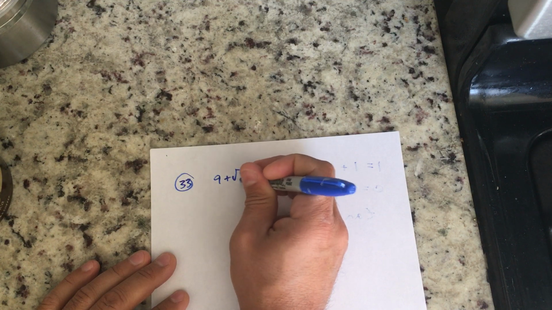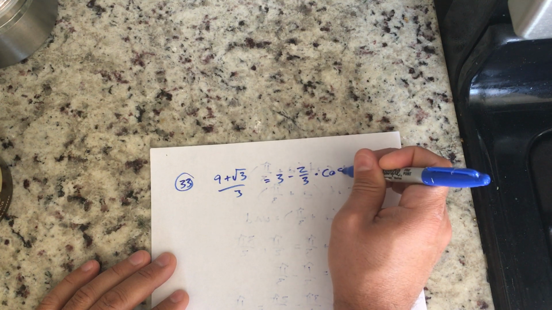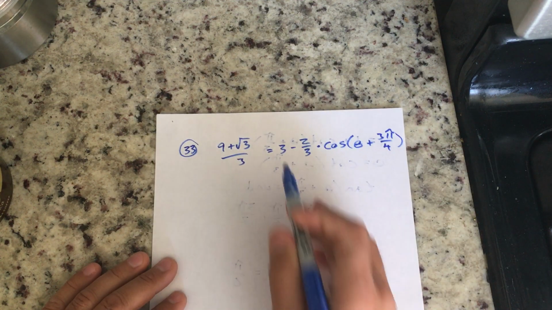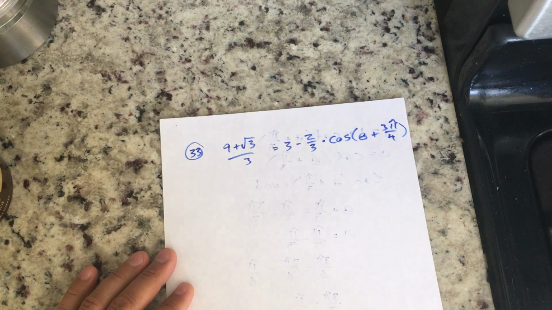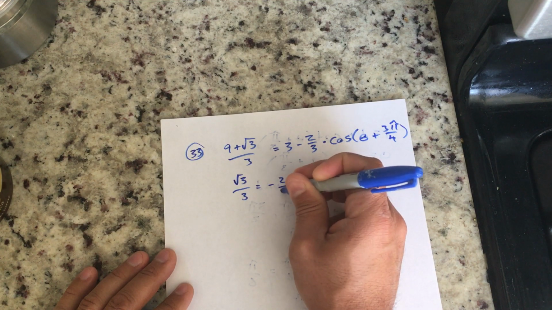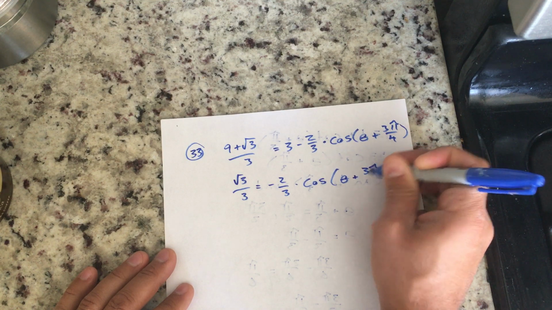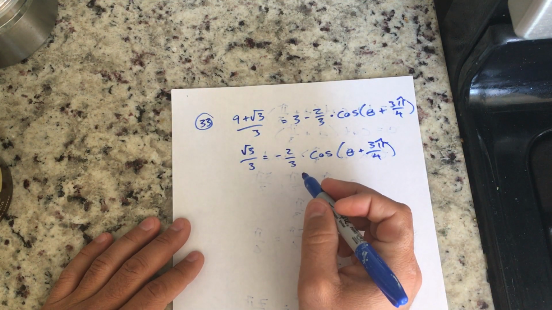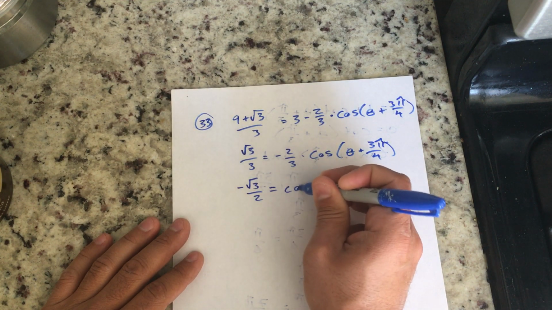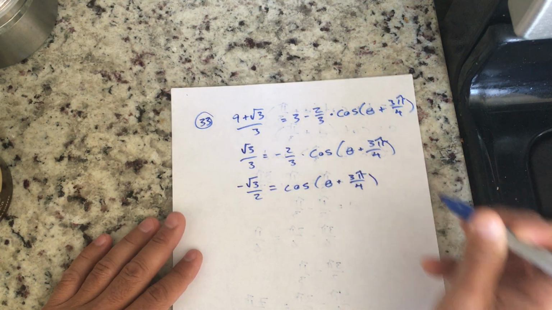9 plus the square root of 3 over 3 equals 3 minus 2 thirds times the cosine of theta plus 3 pi over 4. Oh, fun. Okay. So I'm going to subtract 3. 9 over 3 is really 3. So it's going to be the square root of 3 over 3 equals negative 2 thirds times the cosine of theta plus 3 pi over 4. I'm going to multiply by negative 3 over 2, which is going to give me negative square root of 3 over 2 equals cosine of theta plus 3 pi over 4.